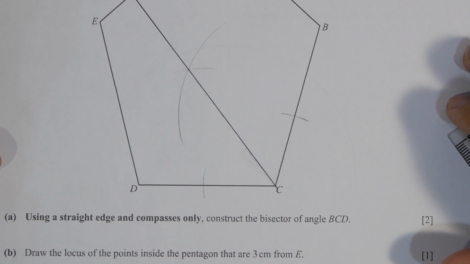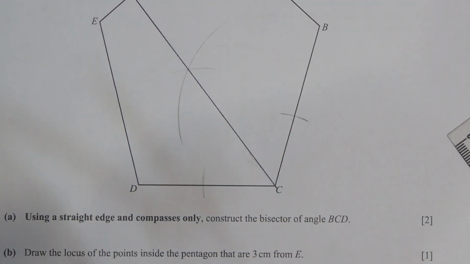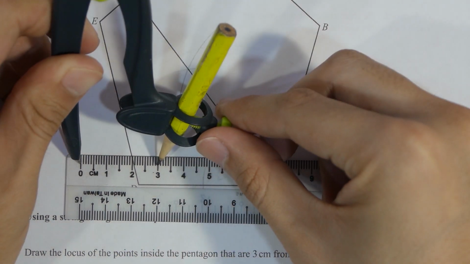Whereby for you to draw the locus of points inside the pentagon that are 3 cm from E, from E you measure 3 cm and draw a sector over there.